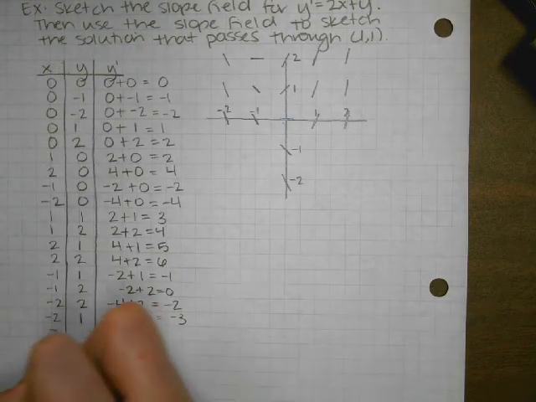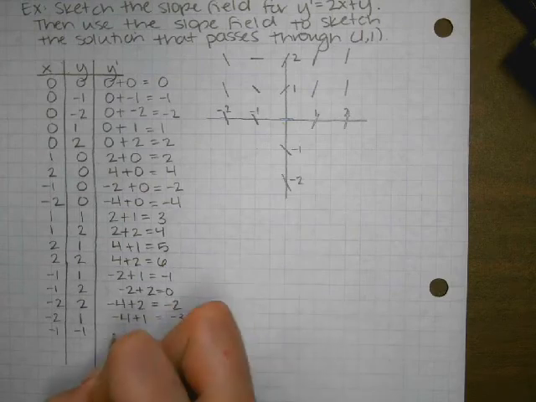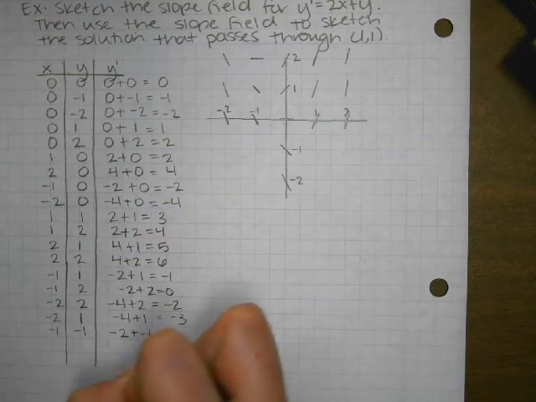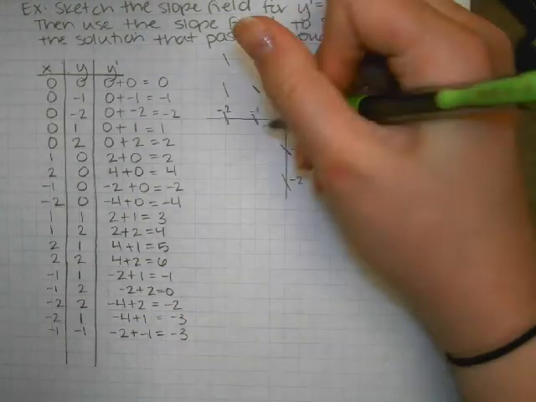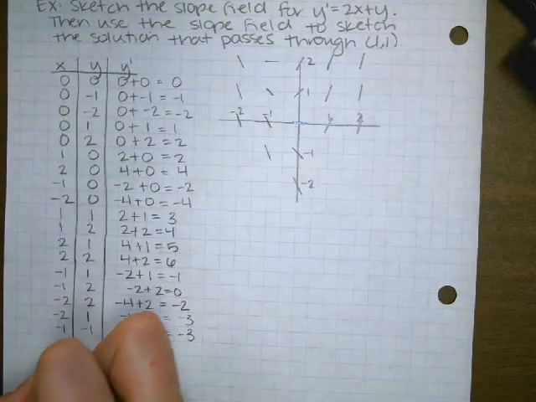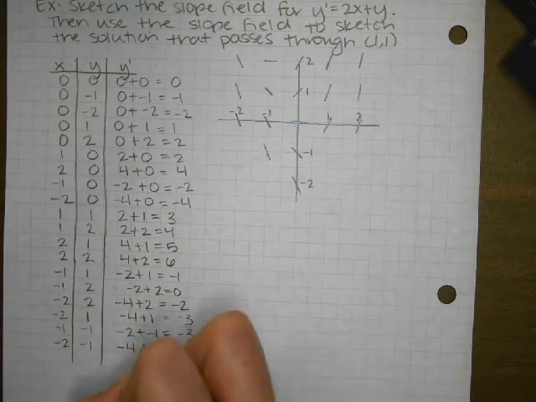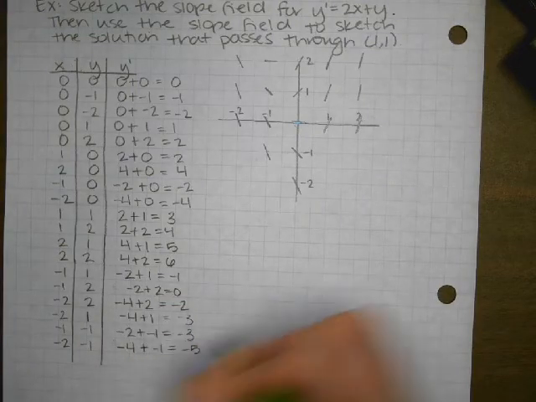All right, negative 1, left 1 down. So that's negative 2 plus negative 1 is negative 3. Negative 2, negative 1 is negative 4 plus negative 1 is negative 5.